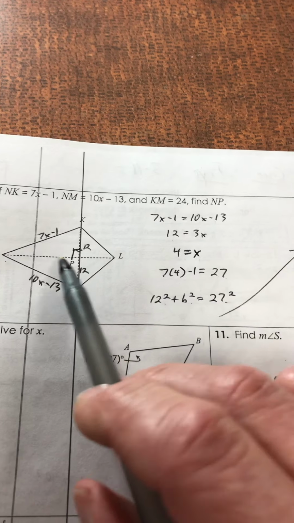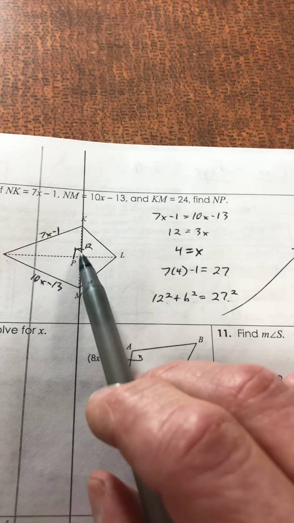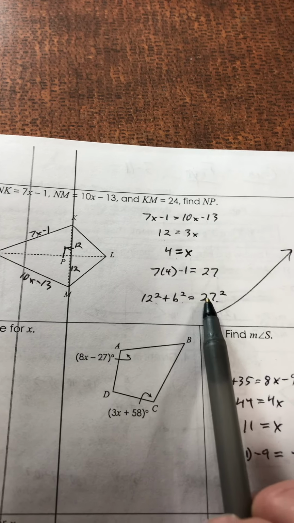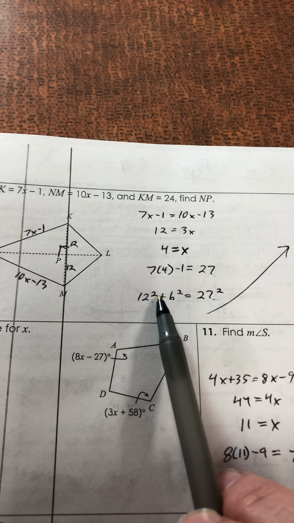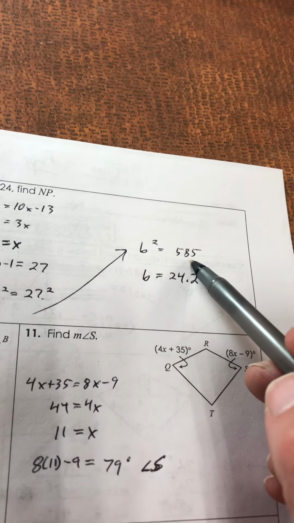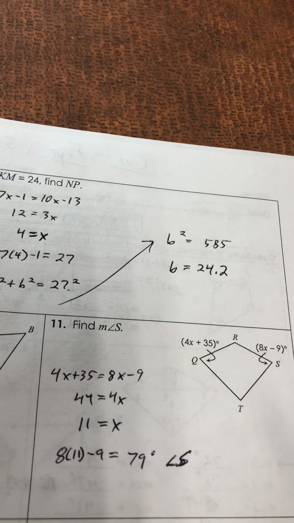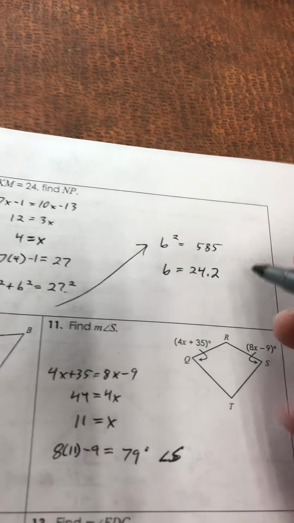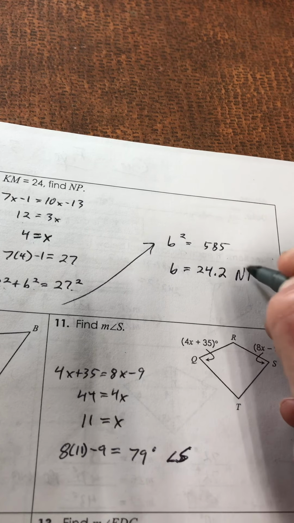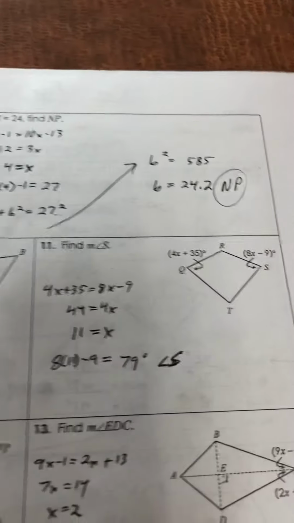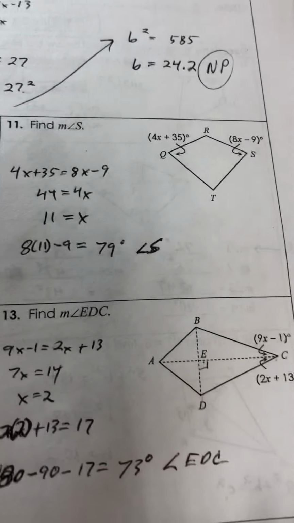I need to know this longer leg that comes off of the 90-degree angle, the b squared. So simply what I did was I took 27 squared minus 12 squared on my calculator to get b squared by itself, and I got 585. Take the square root of 585, you get 24.2. So that NP is going to be 24.2 feet, inches, whatever. Try 10 on your own.